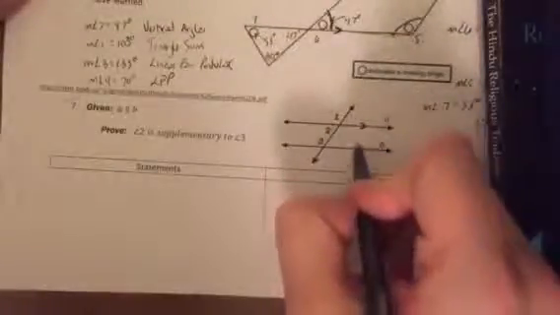Number 7 is another proof. Given that A is parallel to B, they want us to prove that angle 2 and angle 3 are supplementary. So this isn't one we've played around with very much, but being supplementary means they add to 180 degrees. Okay, so we know line A is parallel to line B.